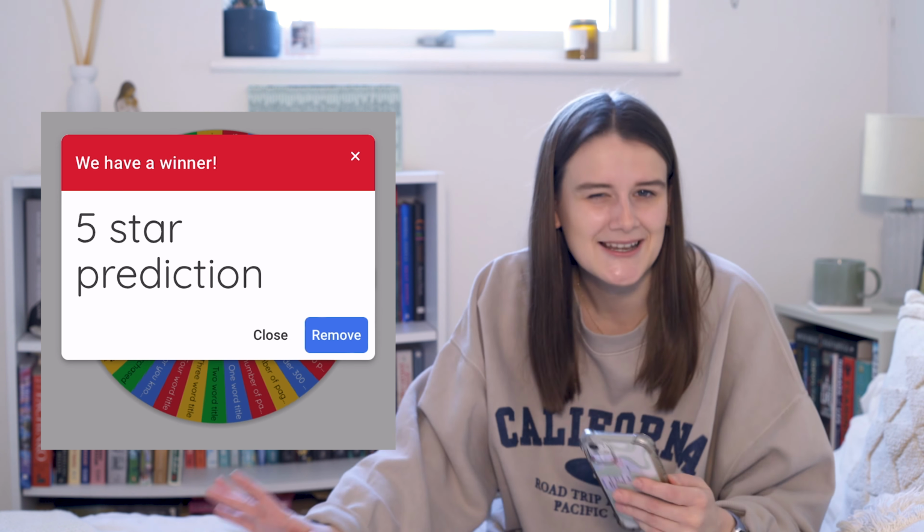5-star prediction. Nice. I was saying in my previous video, I think, one of my goals this year is to just read more books that I think I'm going to love, because I always put off reading them for some unknown reason. So this is a good prompt to set me up for a good reading month. So 5-star prediction, another really exciting prompt.